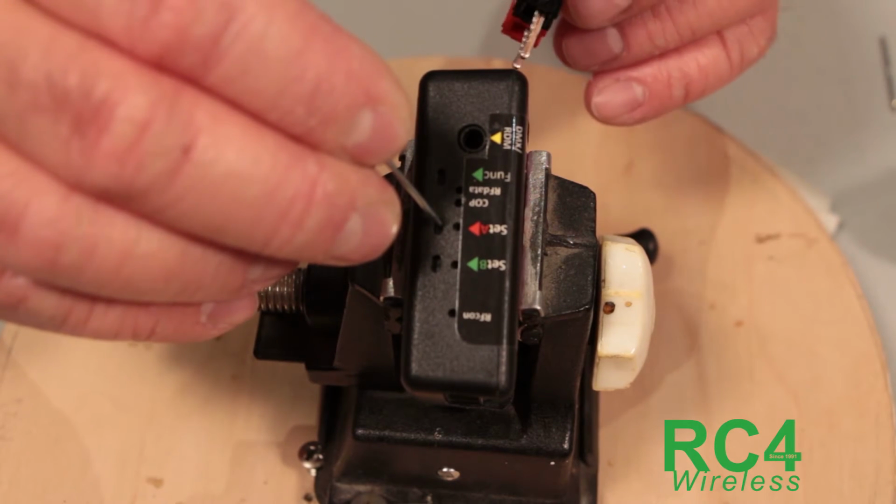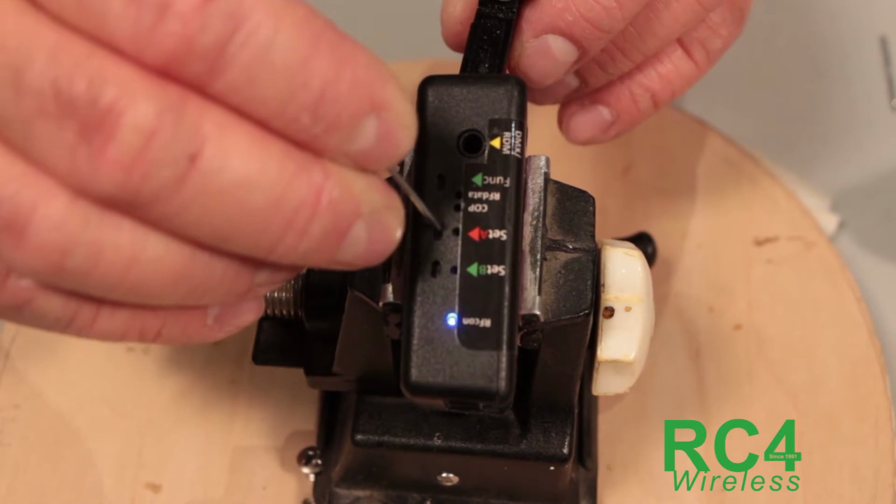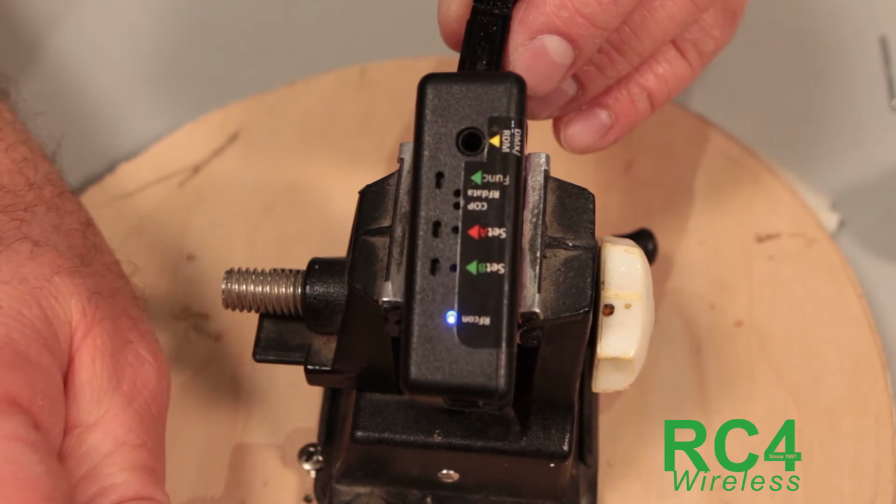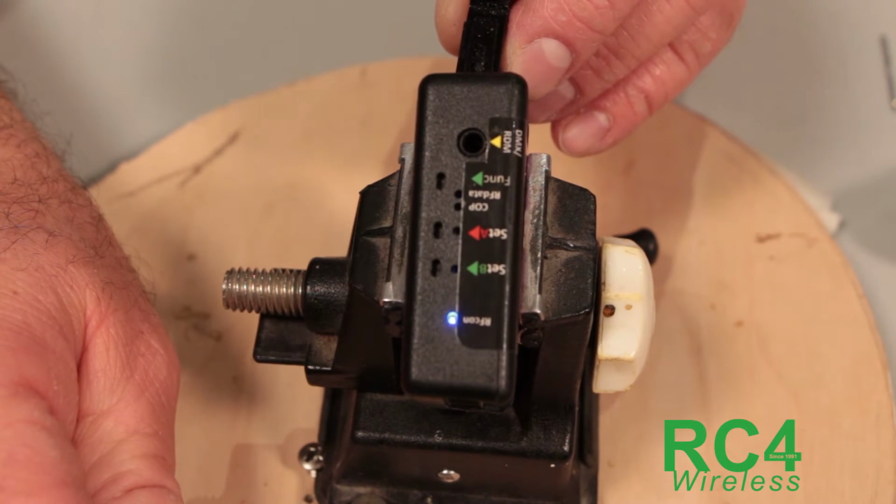Keep it on a safe, unique system ID. There we go. I can confirm on power up. Yellow by itself is ID 0.